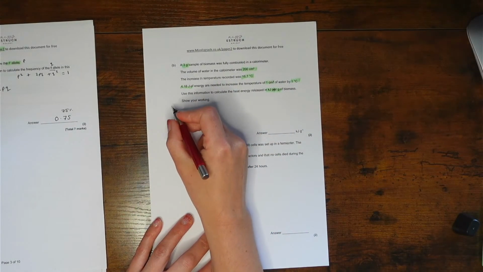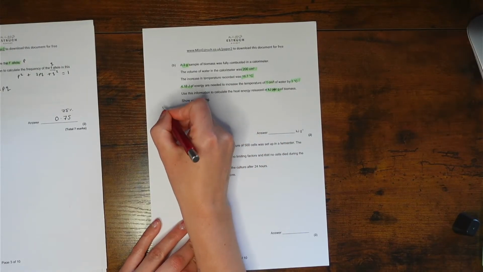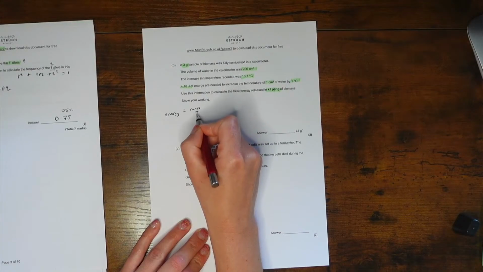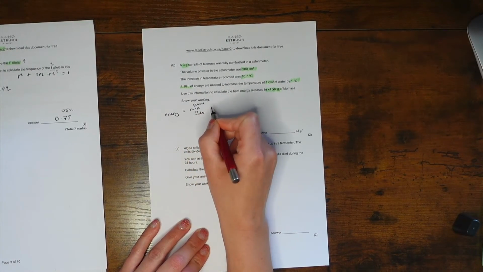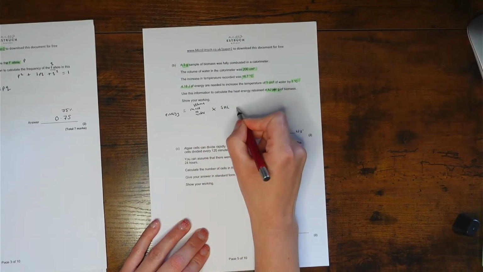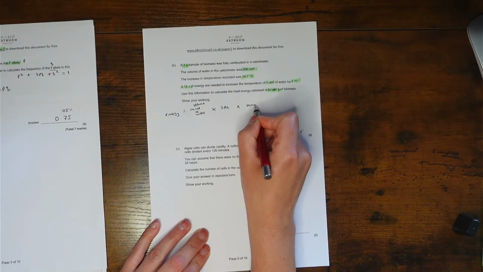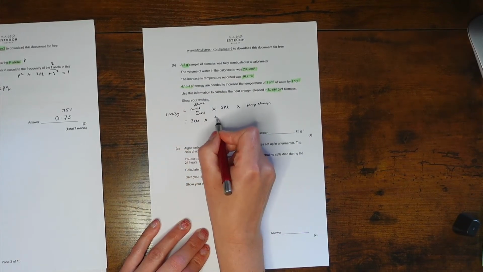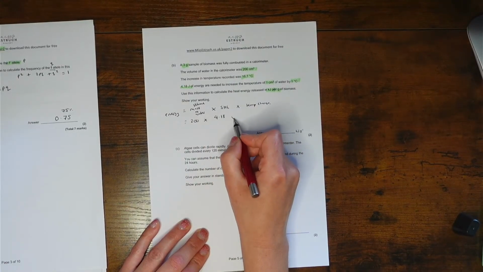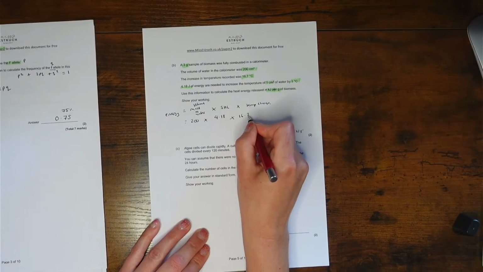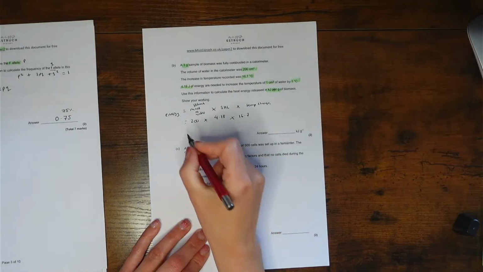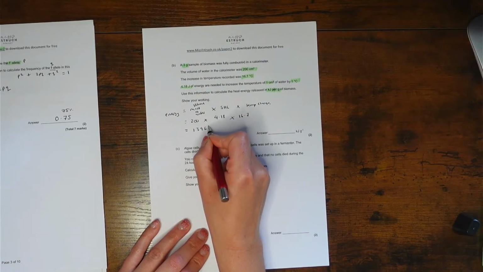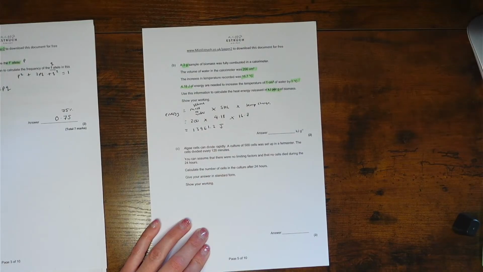So what we need to do here is calculate the total energy released in joules first of all. To do that, I need to do my mass of water, or basically that is volume, times specific heat capacity times the temperature change. So that is 200 times 4.18 times 16.7, and that comes to, so that's how much energy.